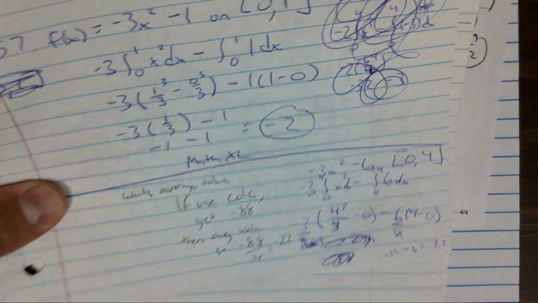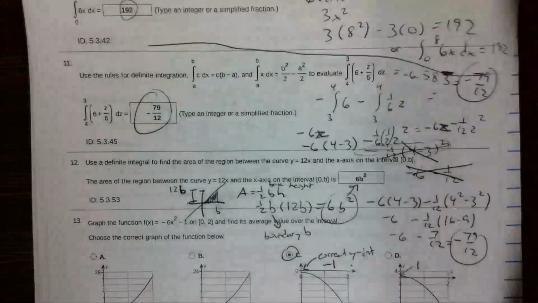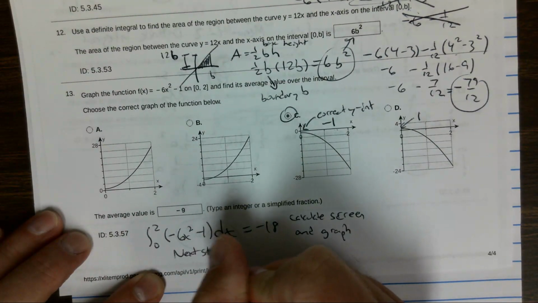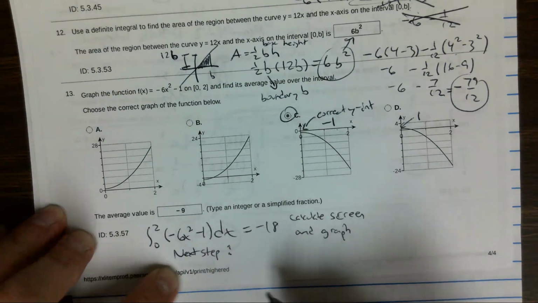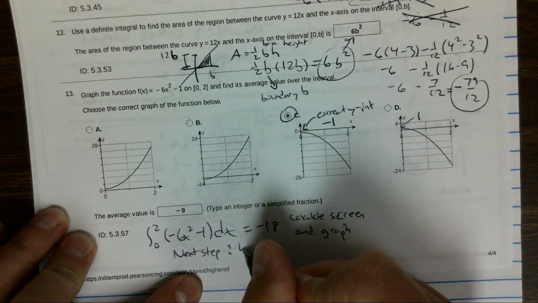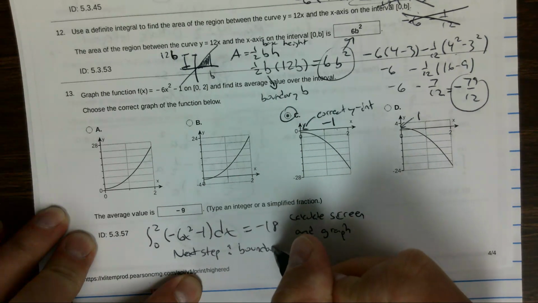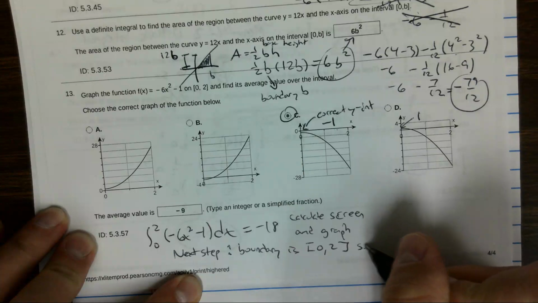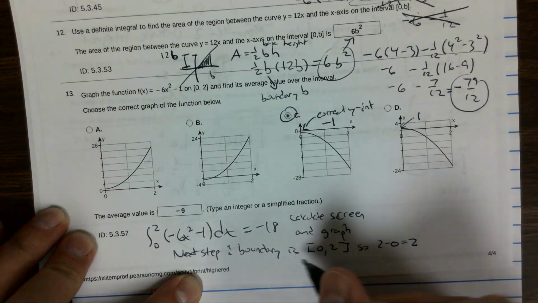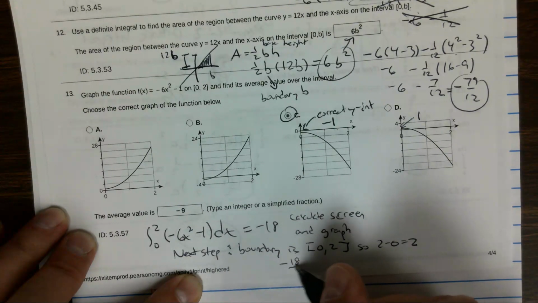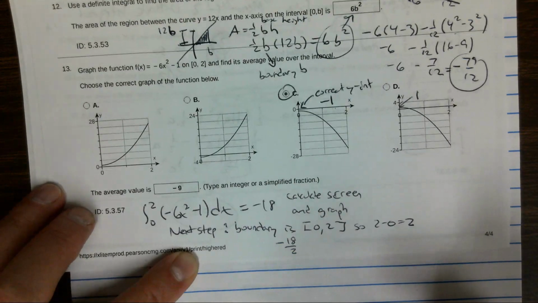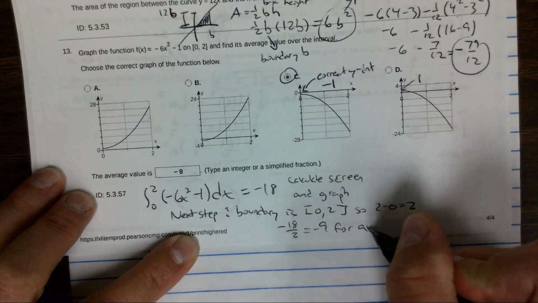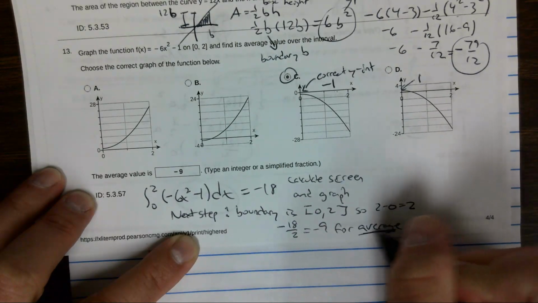And so the main part is the next step. The boundary is 0 to 2, so 2 minus 0 is 2, and then do negative 18 over 2 to get the average value.